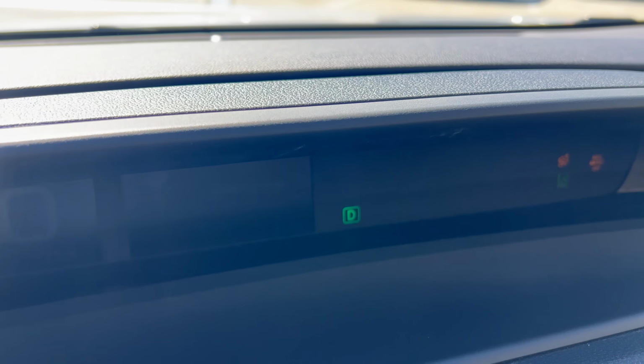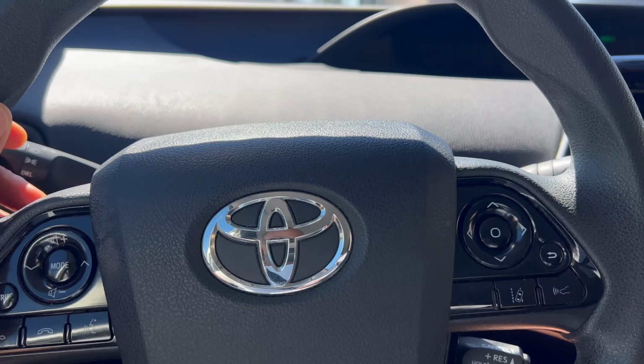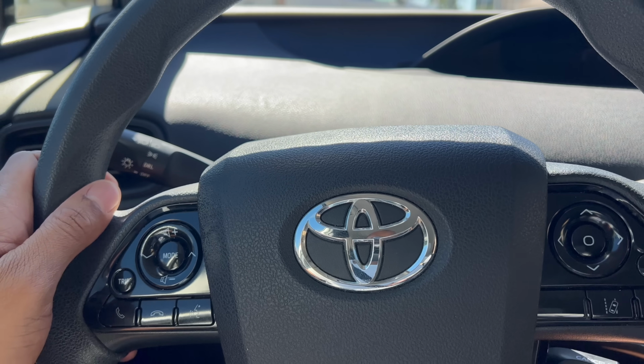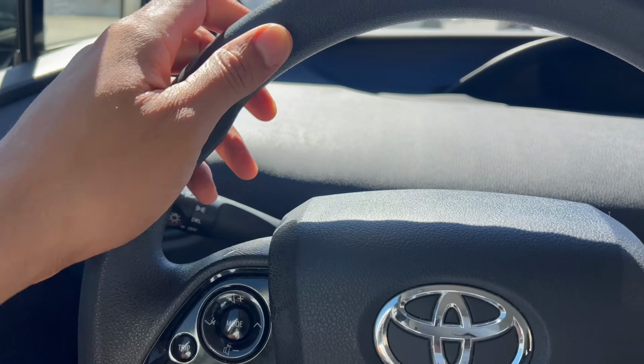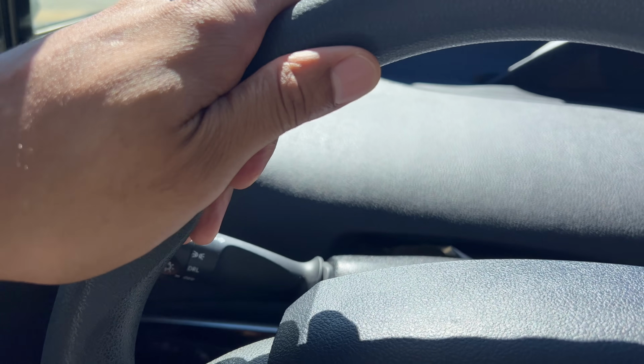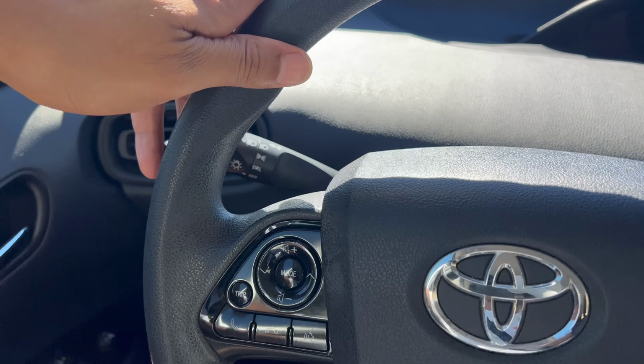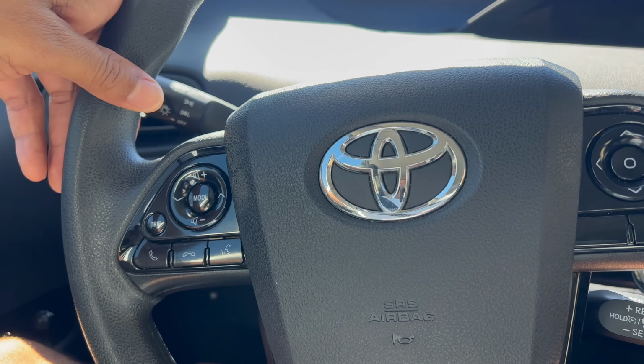For a manual transmission, depress the clutch pedal and brake pedal simultaneously. Then you'll turn the key to start the engine. You'll then shift it to neutral. Release the parking brake.